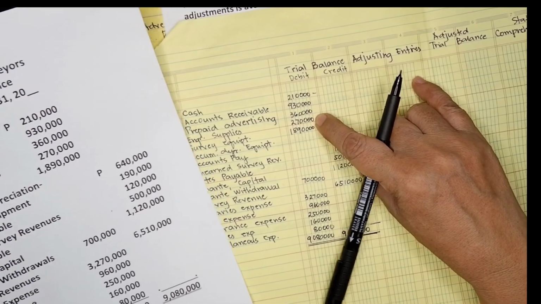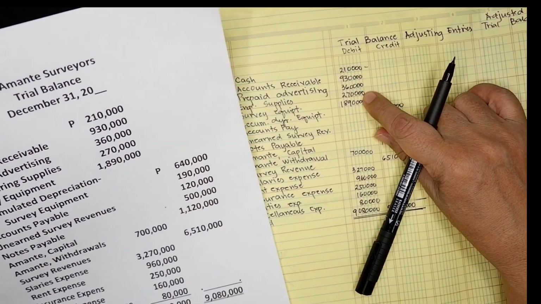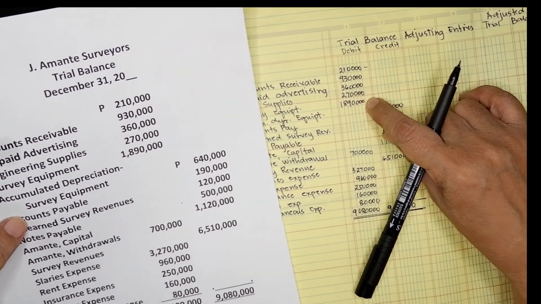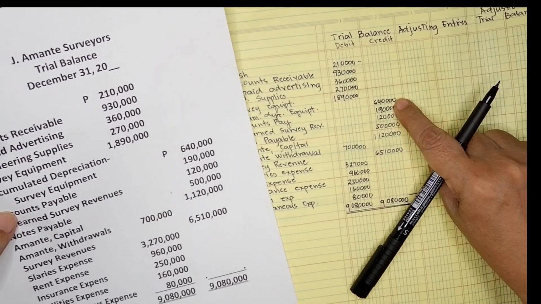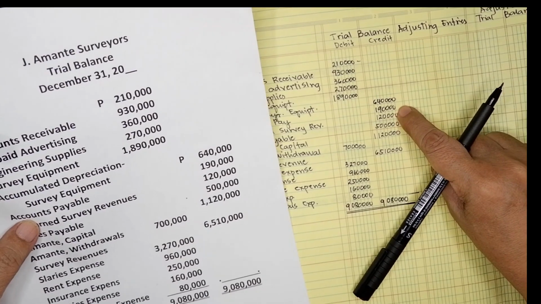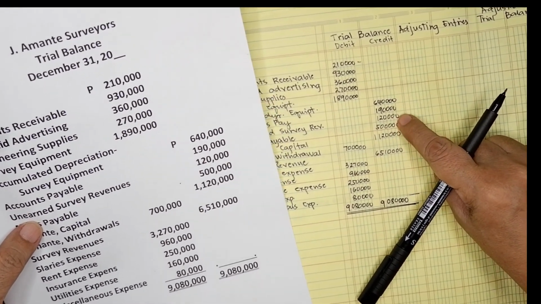We have engineering supplies, 270. We have survey equipment of 1,890,000. We have accumulated depreciation of 640, I mean 840. We have accounts payable of 190. We have unearned survey revenues of 120.